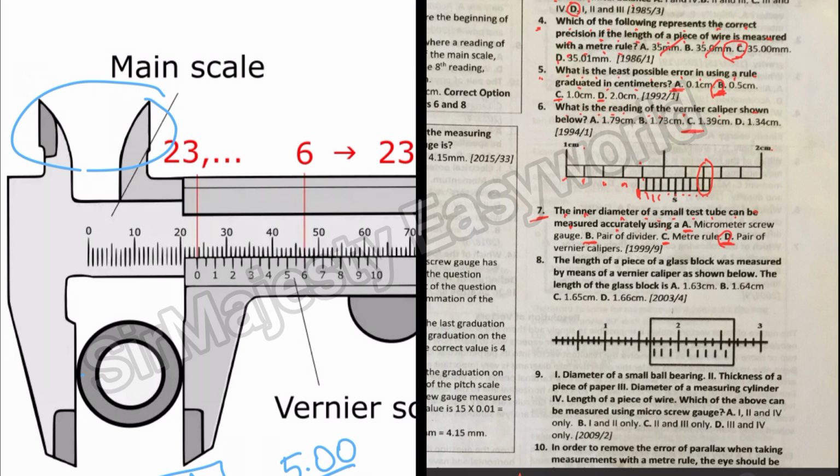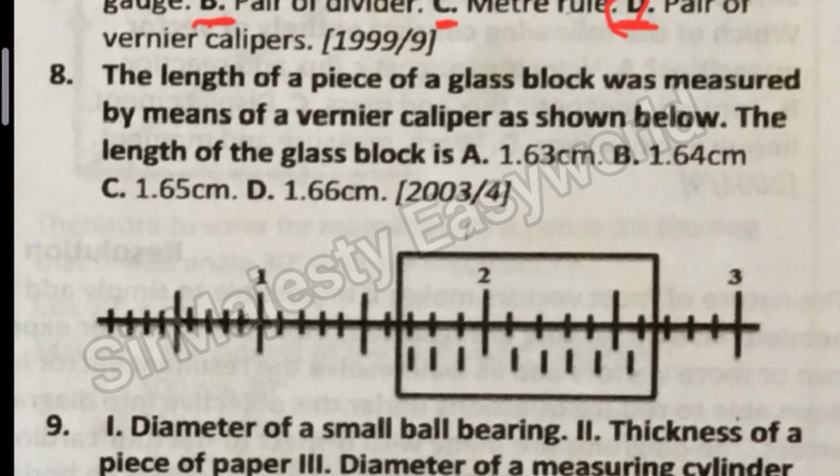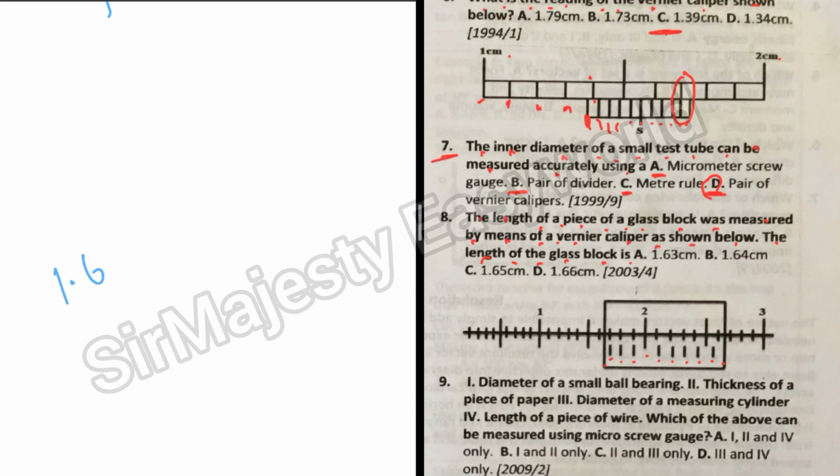Now question 8 says, the length of a piece of a glass block was measured by means of a vernier caliper, as shown below. The length of the glass block is, now remember the rule once again. From what we see, this is our 0, 1, 2, 3, 4, 5, 6, 7, 8, 9, and 10. So, what's the last reading here before our 0 starts? This is 1.5, 1.6. So we're going to have it as 1.6. We now go and check for the one that matches exactly the one at the top.